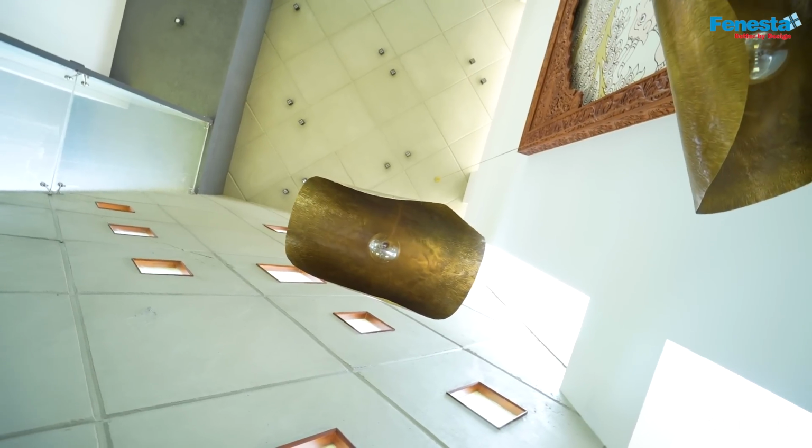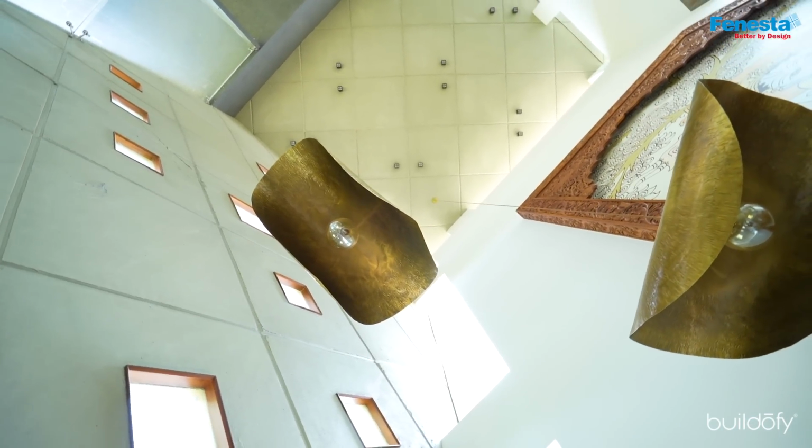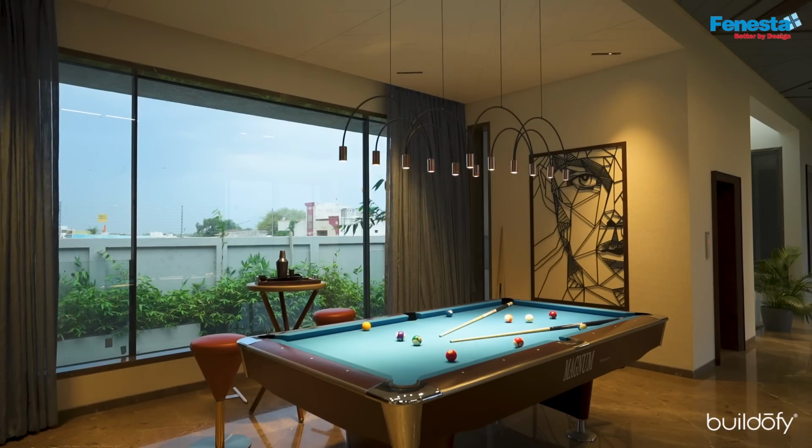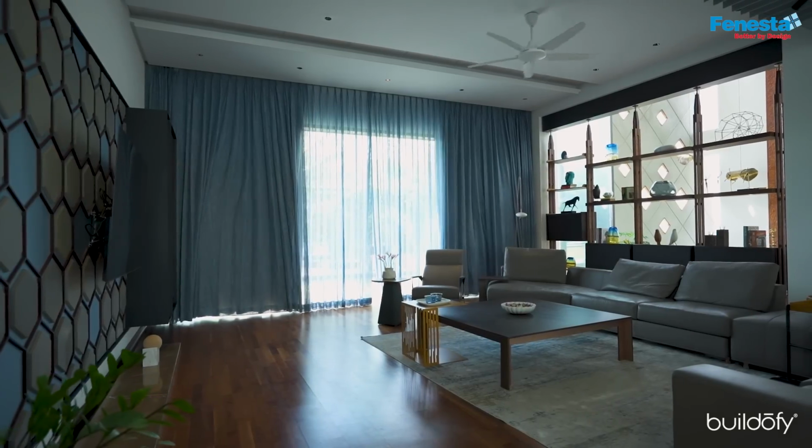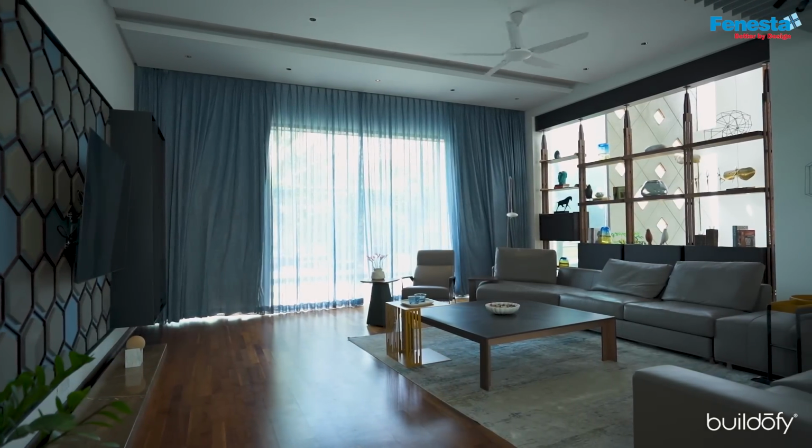We have many pockets of small and big skylights throughout the house, and the facade sizes and window sizes are huge, so you don't require artificial light up till late evening.